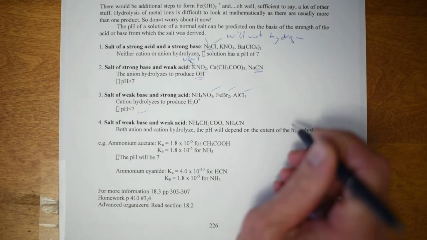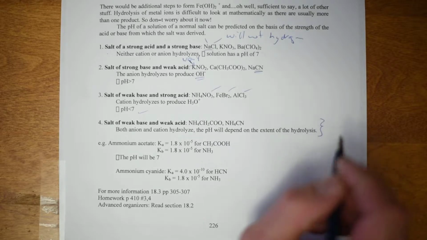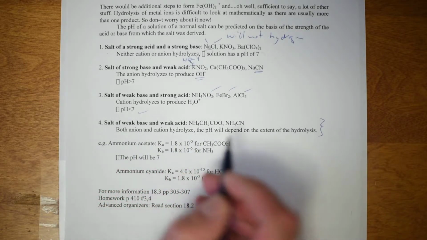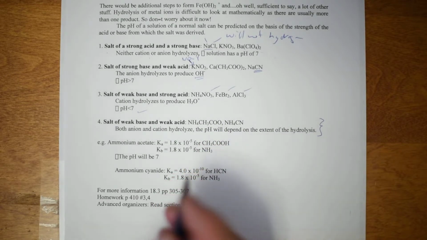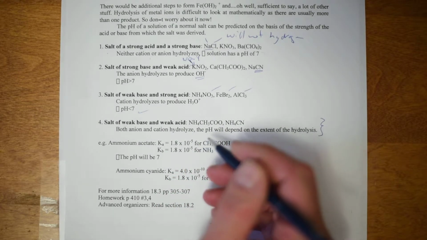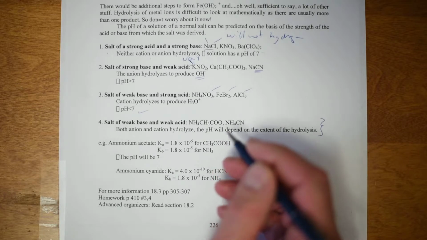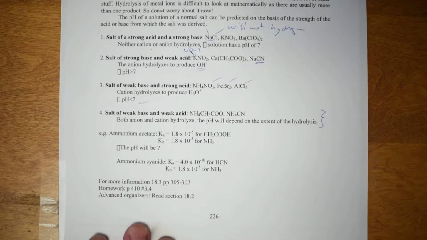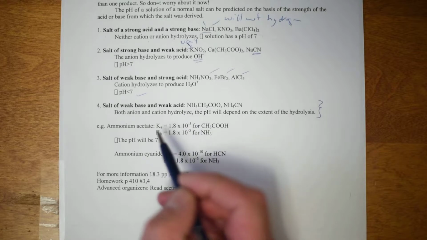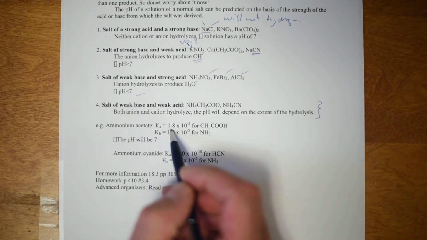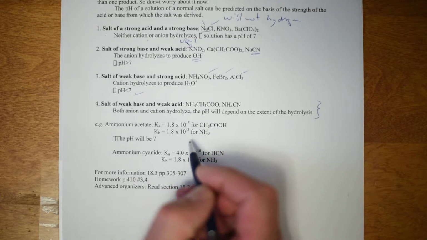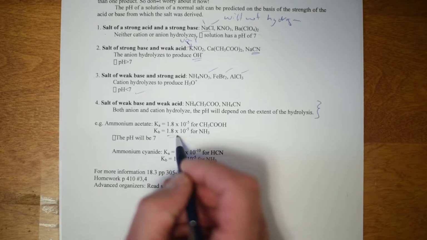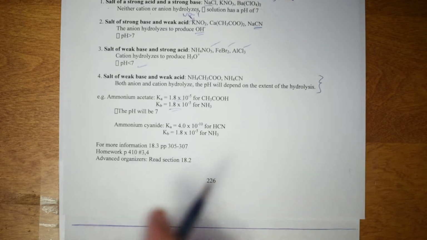And then the hardest condition to figure out is if you have the salt of a weak base and a weak acid. If you have one of those, then it's a bit of a dog's breakfast. Whichever one is weaker is going to drive the pH in the direction that it normally would. Kind of a funny thing. Ammonium acetate has a Ka of 1.8 times 10 to the minus 5, so acetate is weak and ammonia is weak, but they have the same value, so they actually don't affect the pH at all.